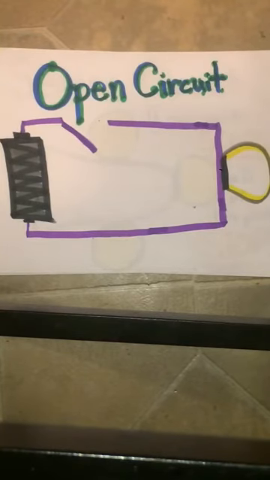If that circle is broken, it is now an open circuit. An open circuit cannot get the power from the voltage source to the load, so the load cannot work. This is what happens when you switch off a light. Opening a switch opens the circuit. The load no longer gets power from the voltage source, so the light goes off.